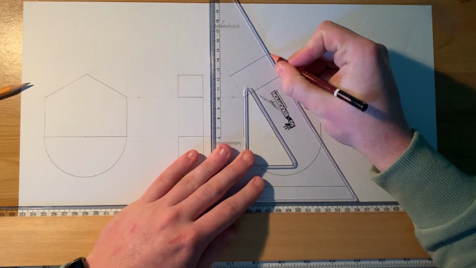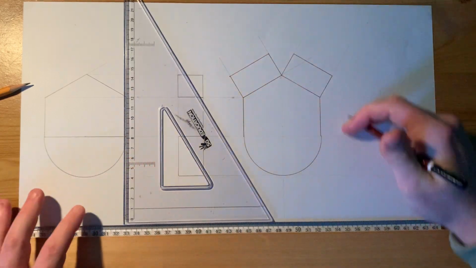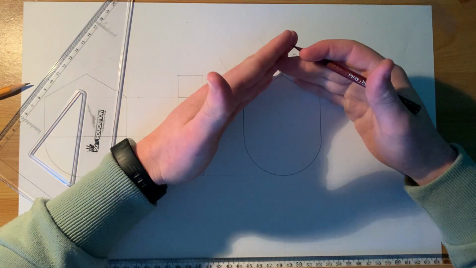And these lines again are at 60 degrees. Don't forget, they're 90 degrees to the 30 degree lines. So that's our two roof pieces folded out.